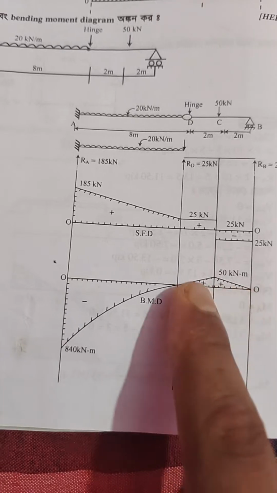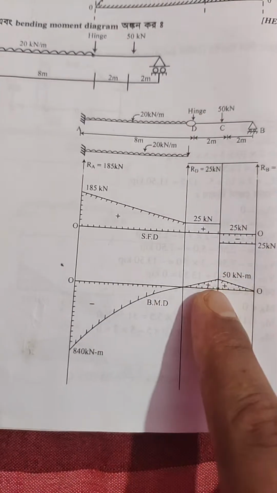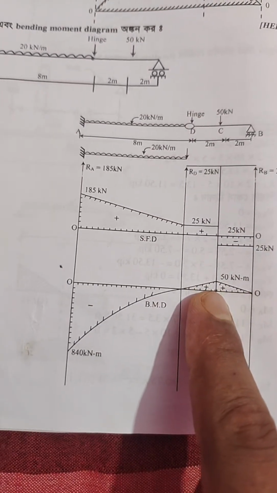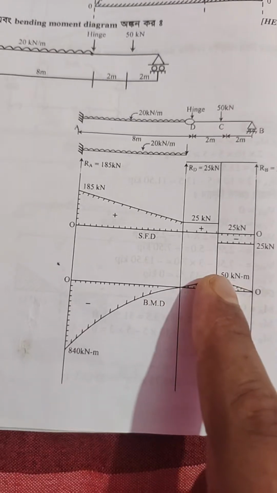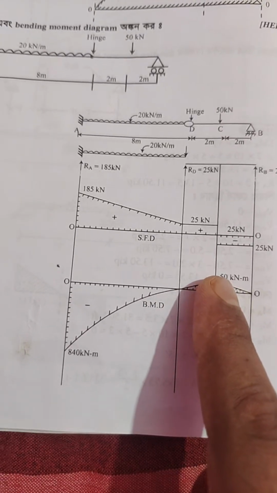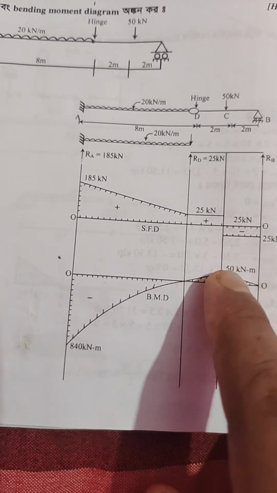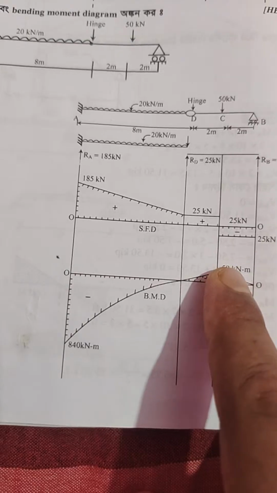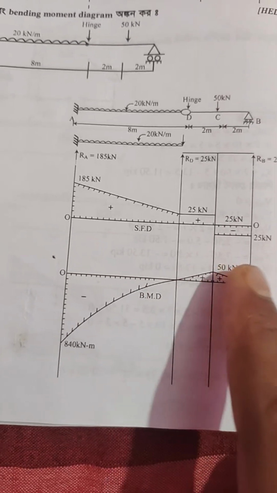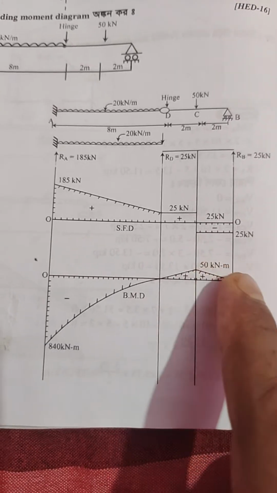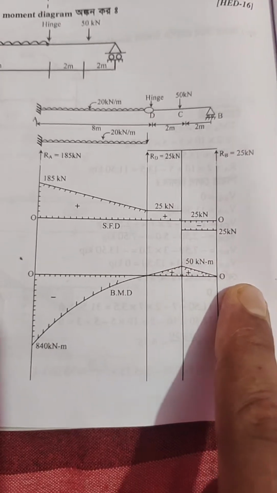From D to C, the bending moment increases linearly. The maximum positive moment occurs at C, which is 50 kilonewton meter. From C to B, the moment decreases linearly to 0 at B.